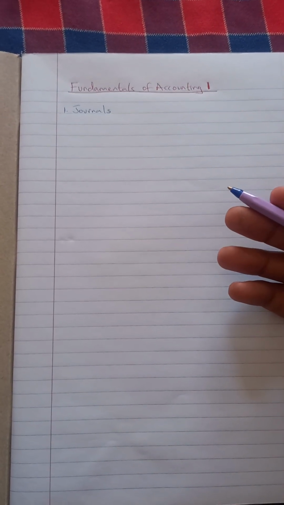Maybe before I continue, the aspect of accounting is recording data. So these books of accounts which I will be listing, both of them will be an aspect of recording. So what does the journal do?